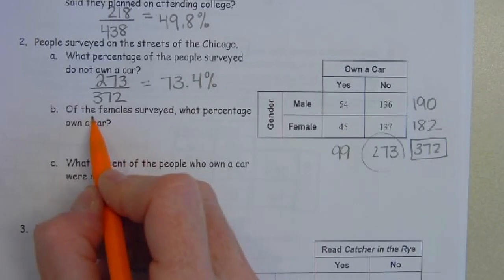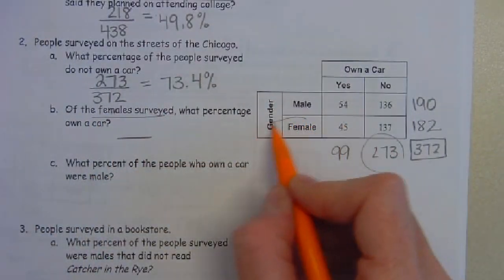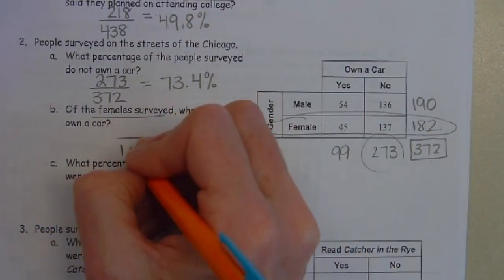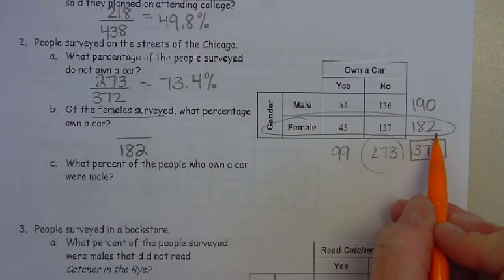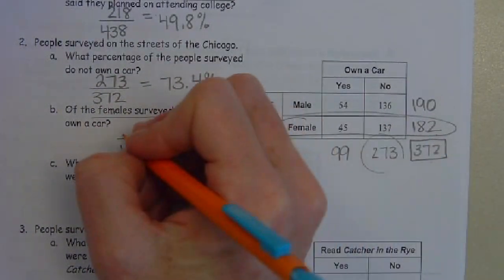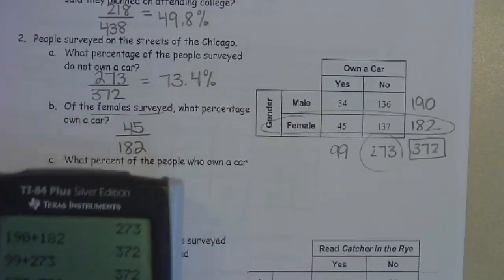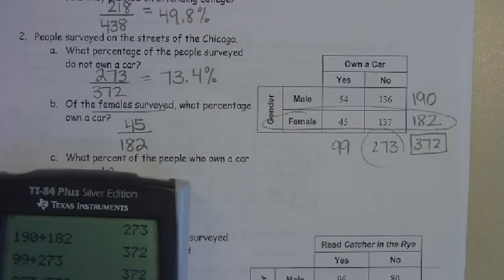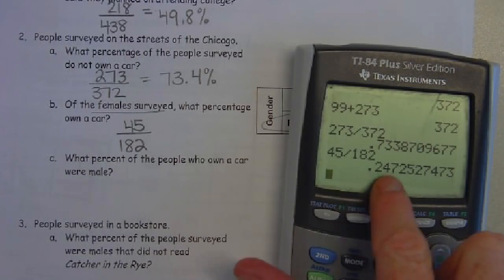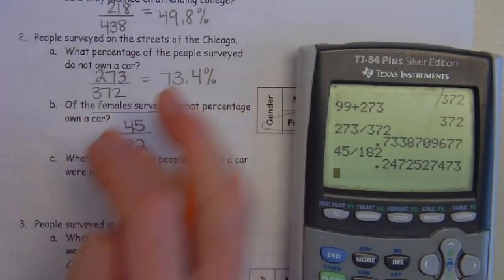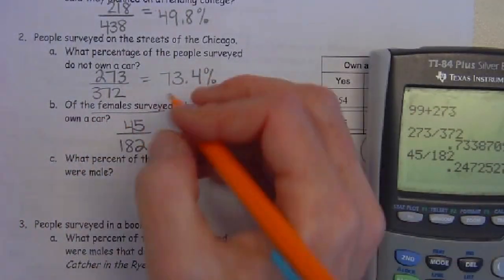Okay, next question. Of the females surveyed, so I find my total females, which is 182. What percent own a car? So of those 182, 45 own a car. So I'm going to take 45 divided by 182. Move it over twice, and I'm going to get 24.7%.